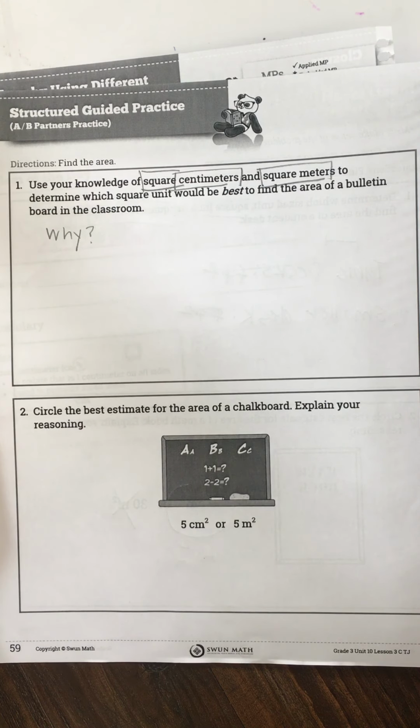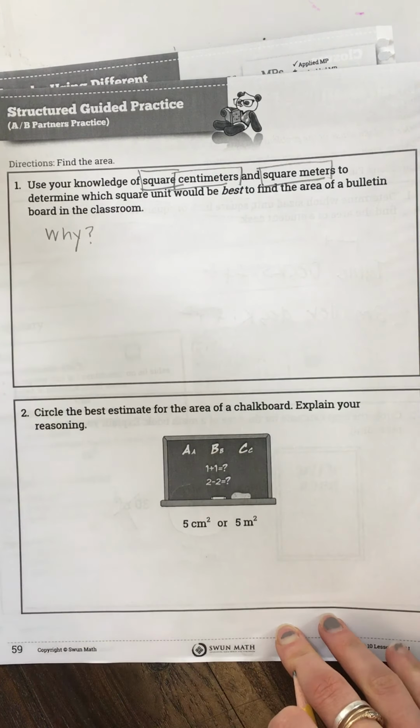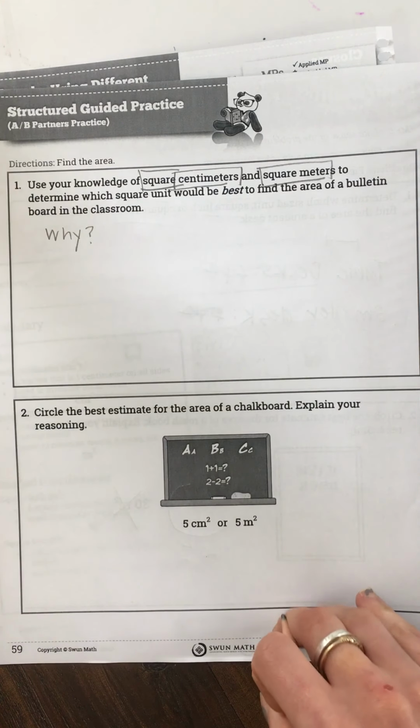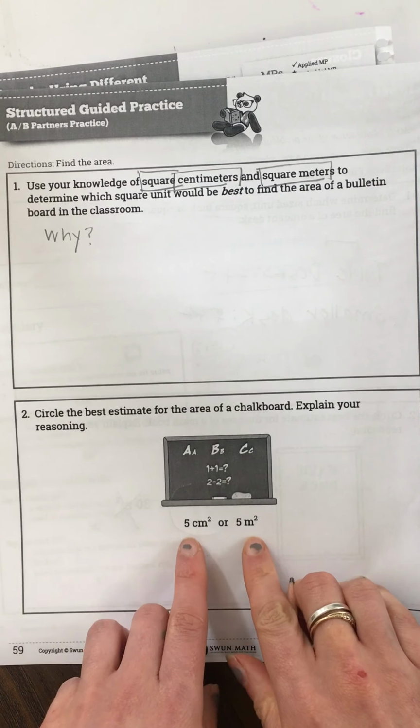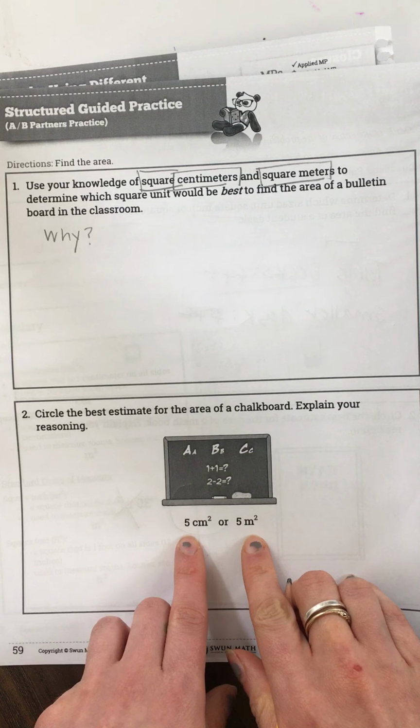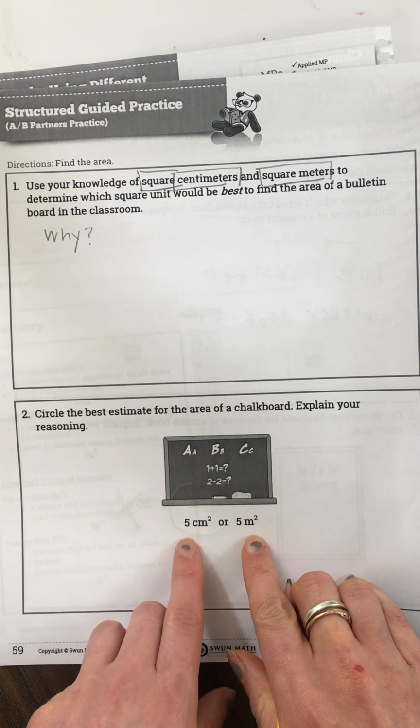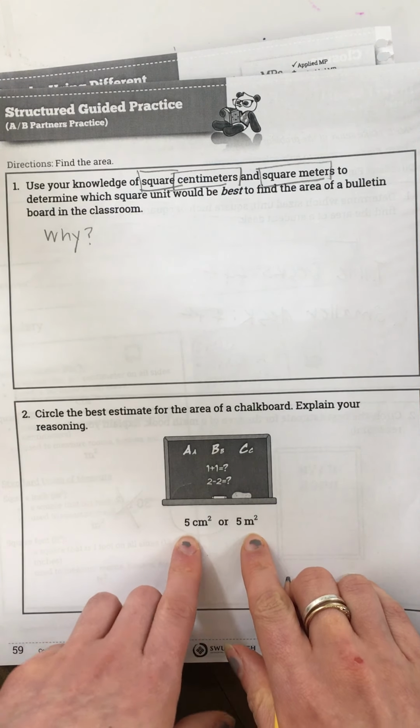And then number 2, circle the best estimate for the area of a chalkboard. Explain your reasoning. 5 centimeters squared or 5 meters squared? You know that centimeters are really tiny, meters are a lot larger. Chalkboards are pretty large. Which one makes the most sense? Another way to think about this is, how long is 5 centimeters squared?